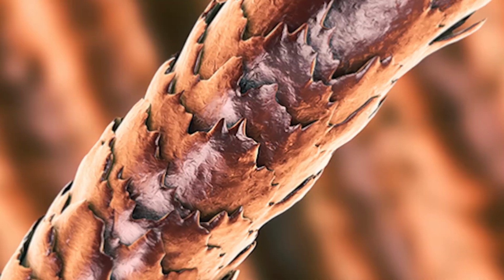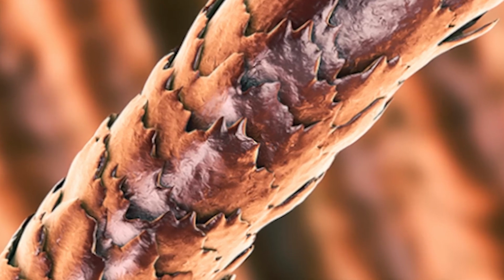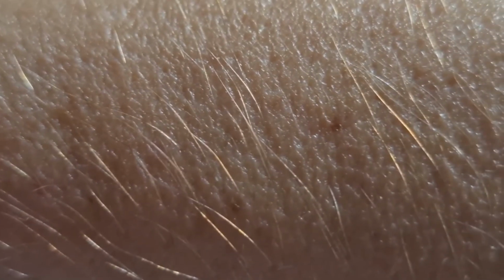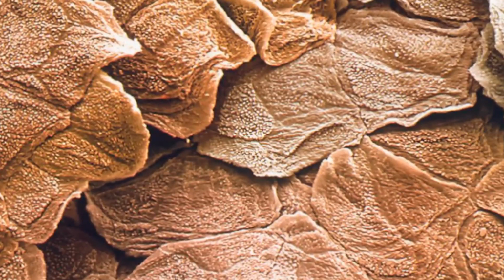For example, pollen grains from wind-pollinated plants like grasses tend to be smooth and lightweight, optimized for airborne travel. In contrast, pollen from insect-pollinated plants often has spines or sticky coatings that help it adhere to an insect.